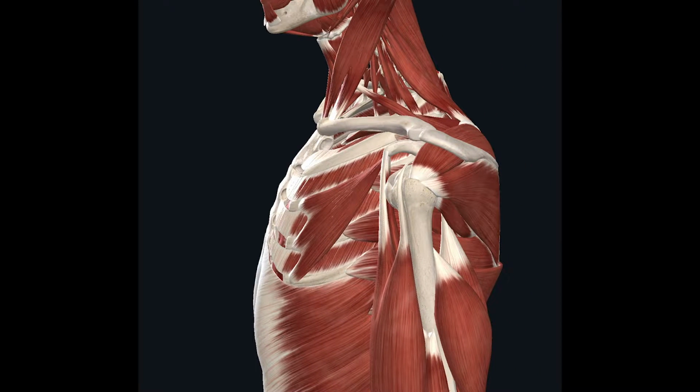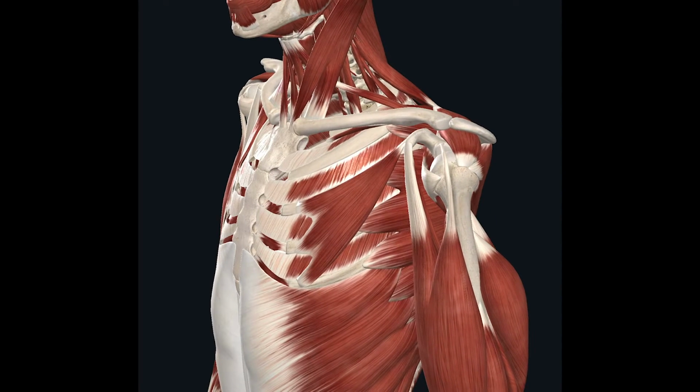So here's our shoulder joint here. If you're looking at the direction, say you use the intertubercular groove or sulcus as your point of reference, if that sulcus moves laterally, that is a lateral rotation of the arm at the shoulder joint.